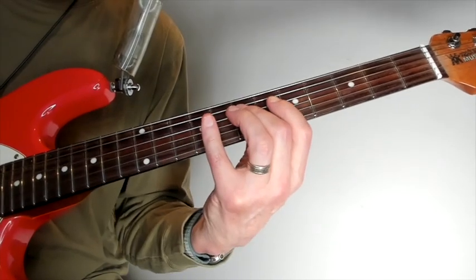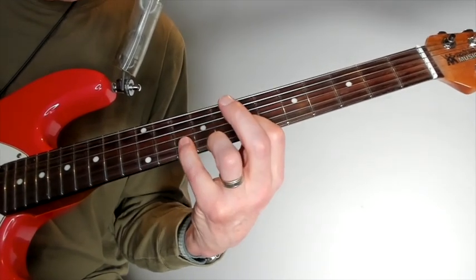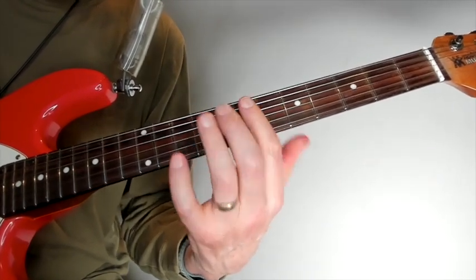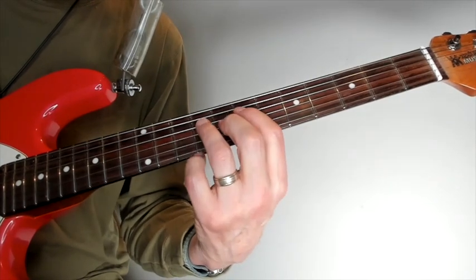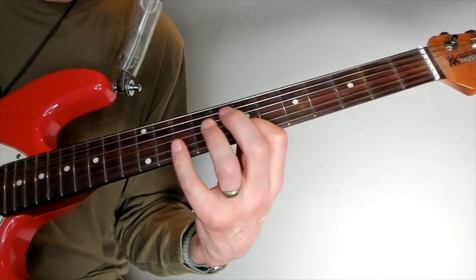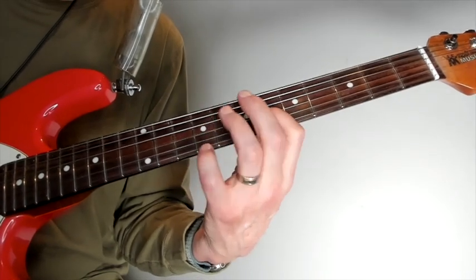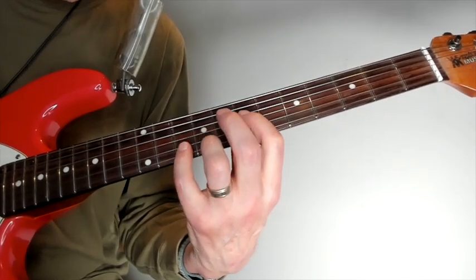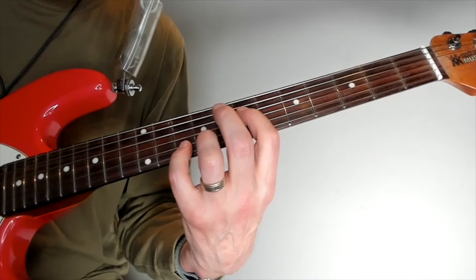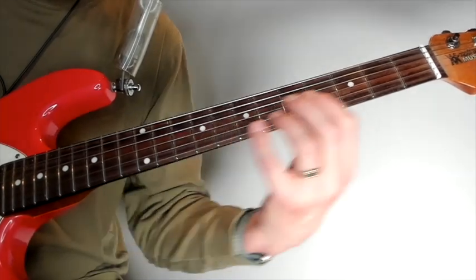the 2nd string, or refinger that and use 1st and 3rd finger, except little finger on the last note. So that's like part of fingering 3, major pentatonic fingering 3.